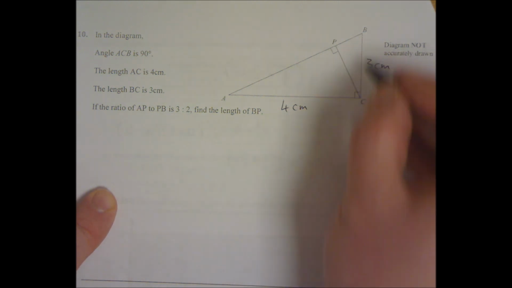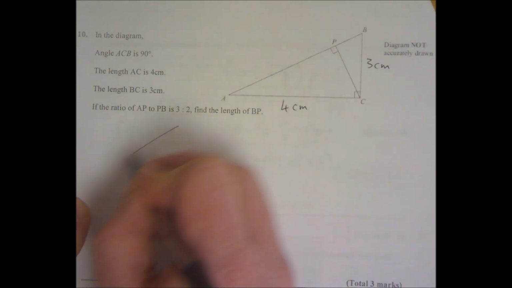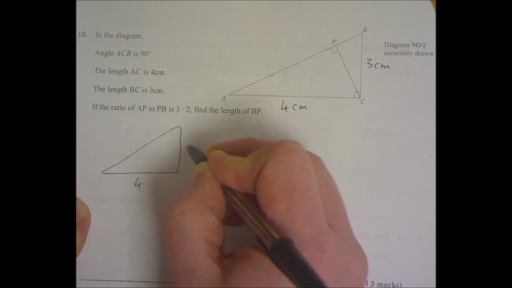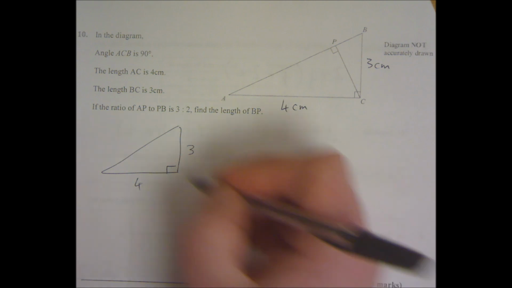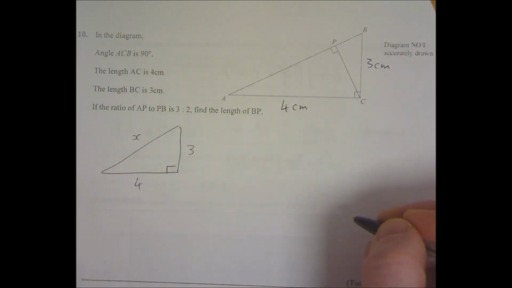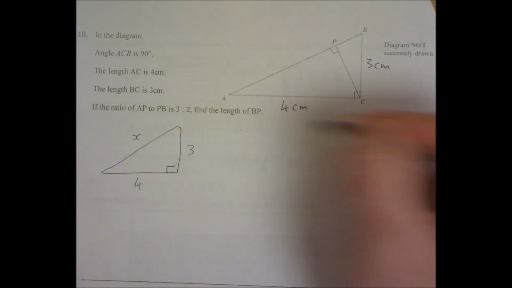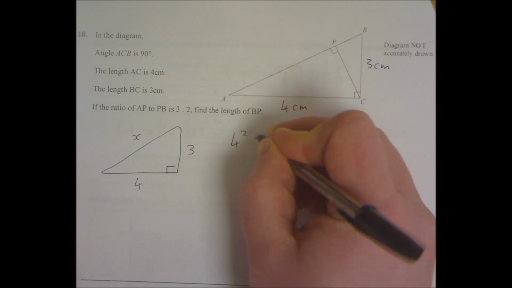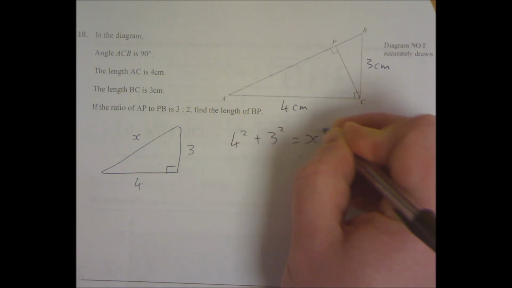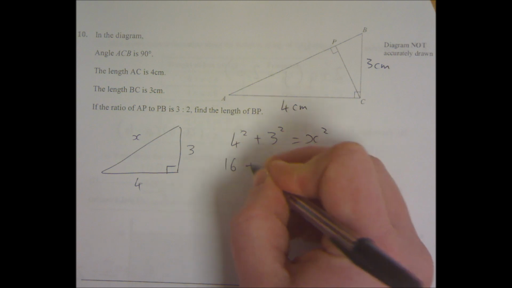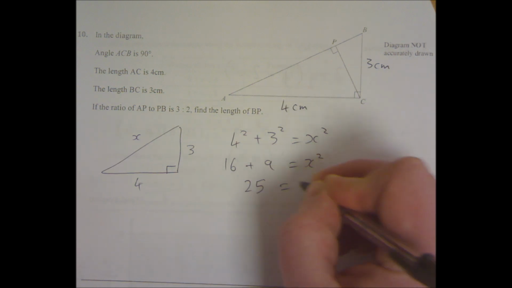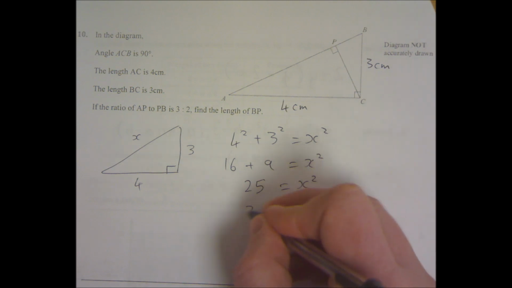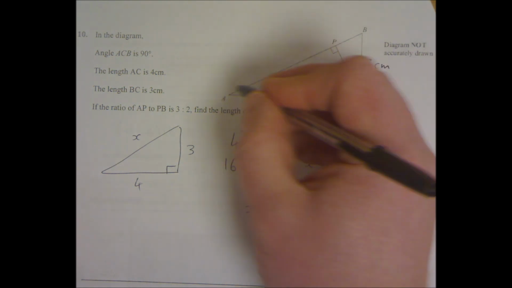If I've got a right angle triangle, I know that I can use Pythagoras to find out this side. It's a hypotenuse, so I'm adding. So we've got 4 squared plus 3 squared will equal x squared. So we've got 16 plus 9 equals x squared. 25 equals x squared. So x equals 5. So that BA, that entire length there, is 5 centimeters.